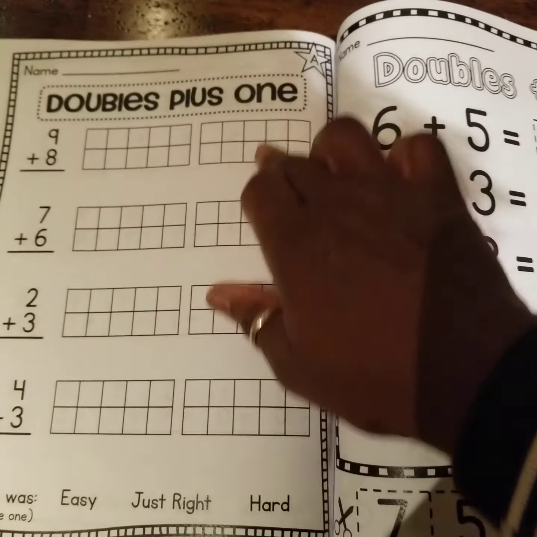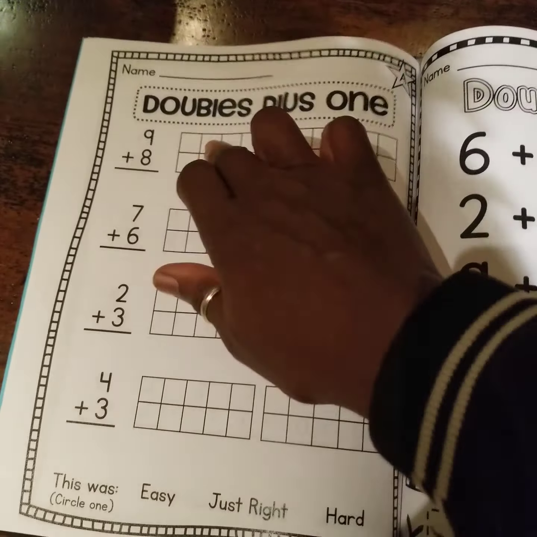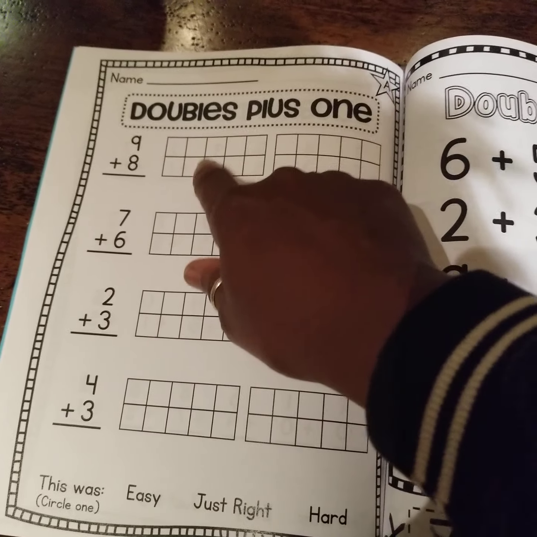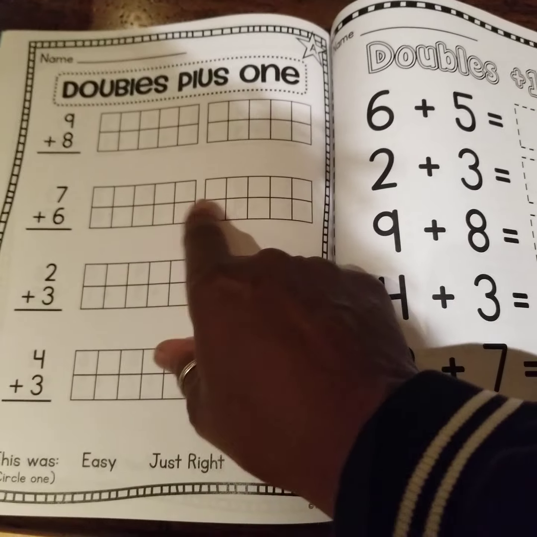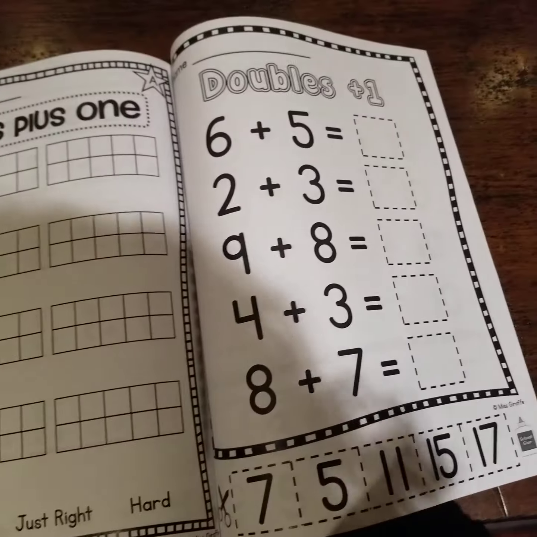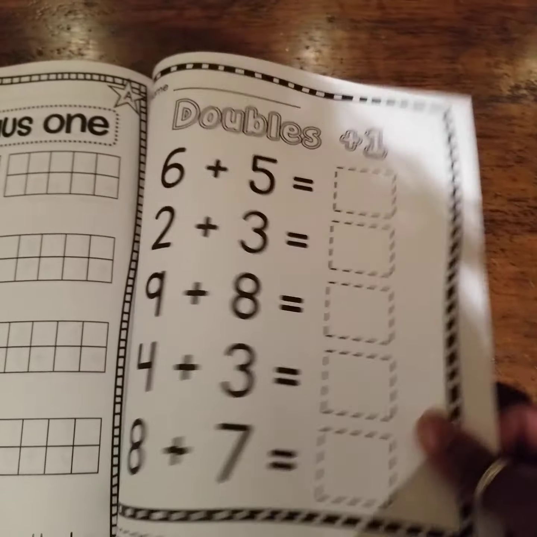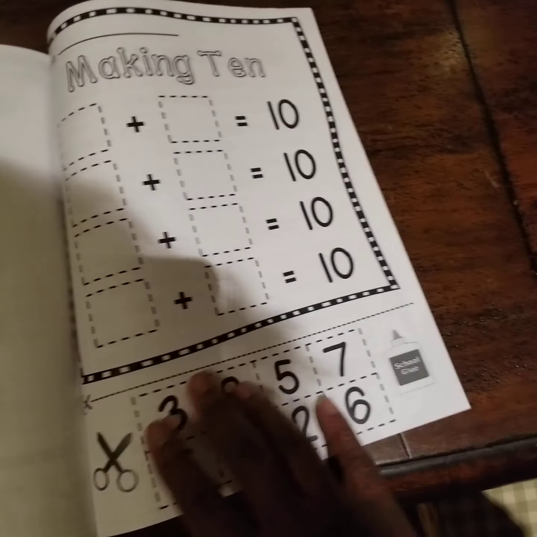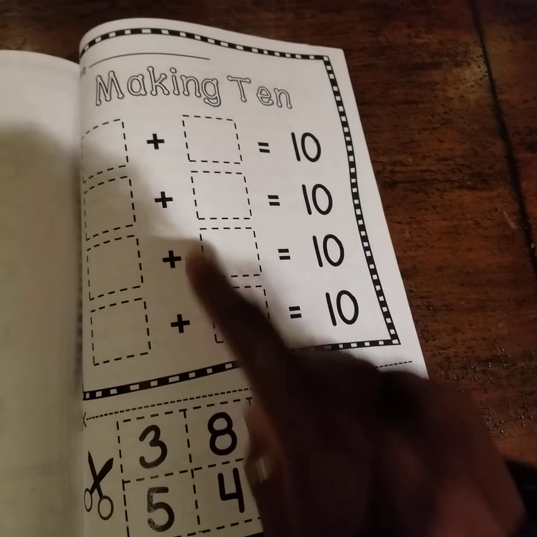Some more doubles plus 1. And when we do the 10 frame, it's really going to show us how the 9 is really 8 plus 1, all right? And the 7 is really 6 plus 1. So we'll kind of see that when we fill out these 10 frames here. And then we have our cut and paste on the doubles plus 1. This is making 10, so we need 2 numbers that will make 10. Cut those out.